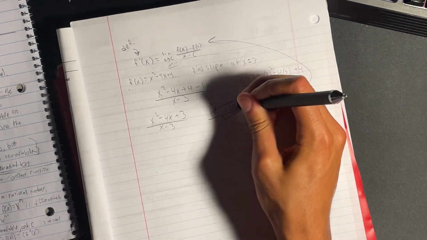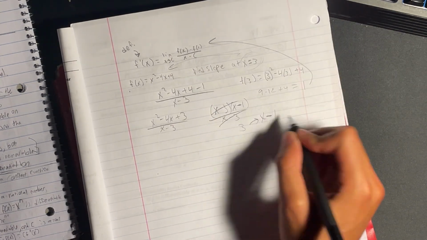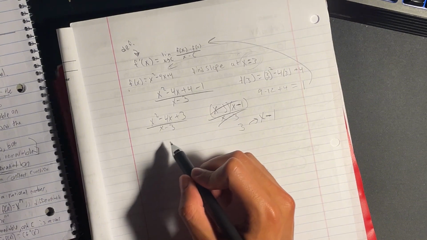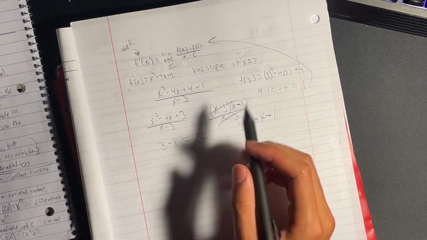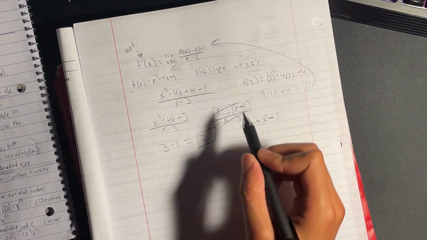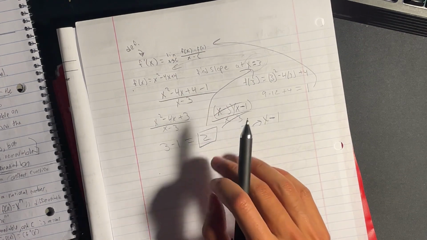Or, I'm sorry, this is wrong. It's not x plus 1, it's x minus 1. That's my bad. So 3 minus 1, which equals 2. So the slope of the line at 3 is 2. That's our answer. That's the derivative at that point.